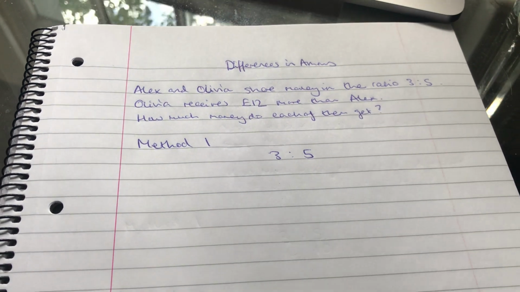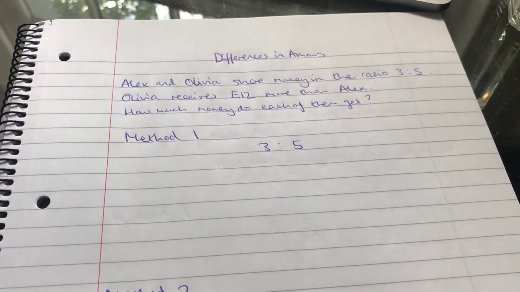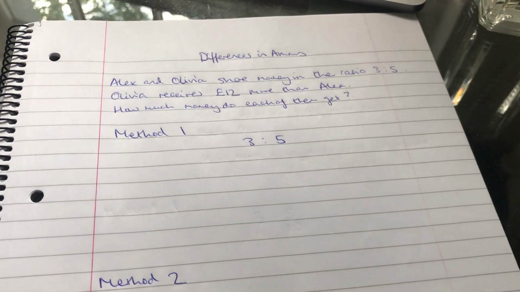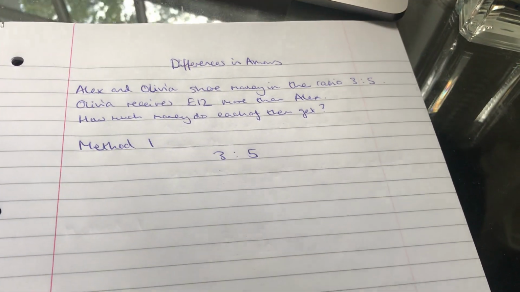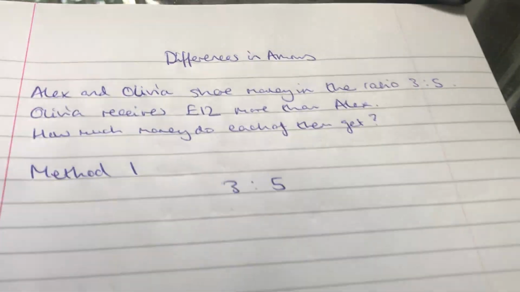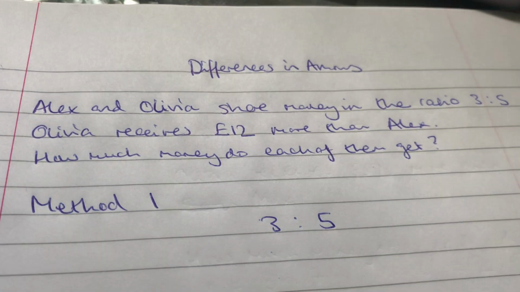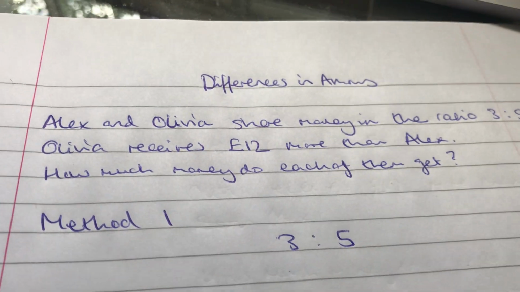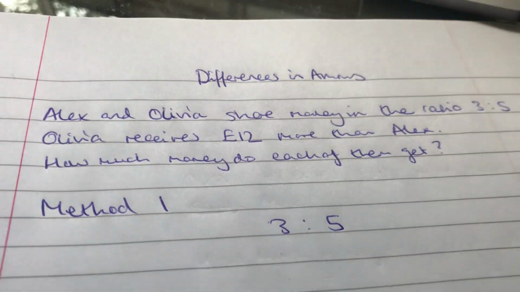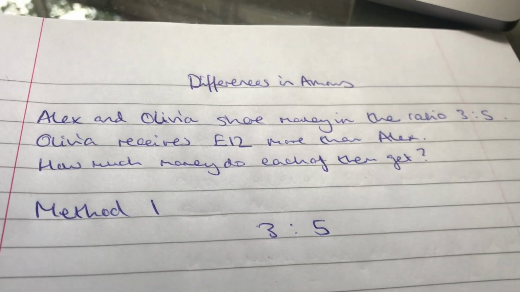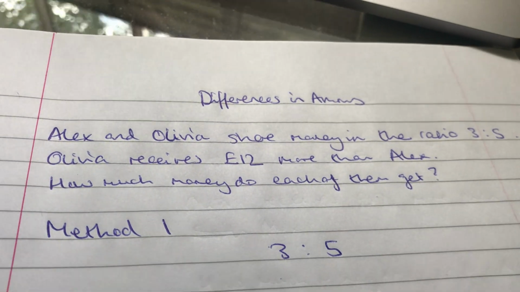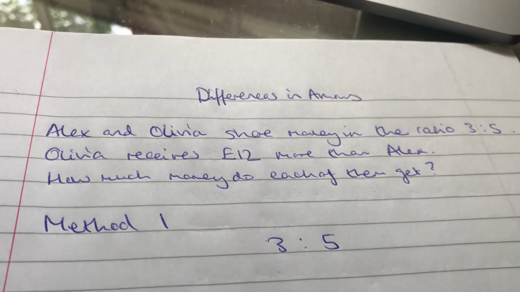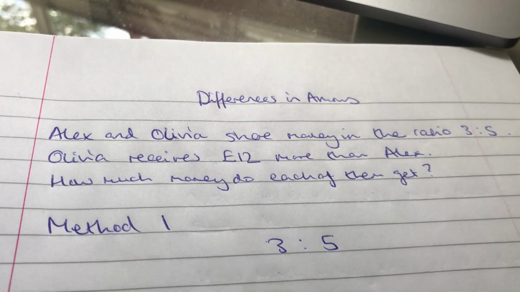Hello everyone, we're going to be working out how to solve ratio problems when we're given the difference in amounts. So I've got a problem here which is very similar to the problems you're going to solve in your questions. Alex and Olivia share money in the ratio 3 to 5. Olivia receives £12 more than Alex. How much money do each of them get?